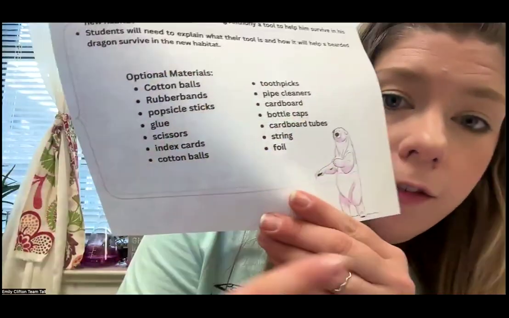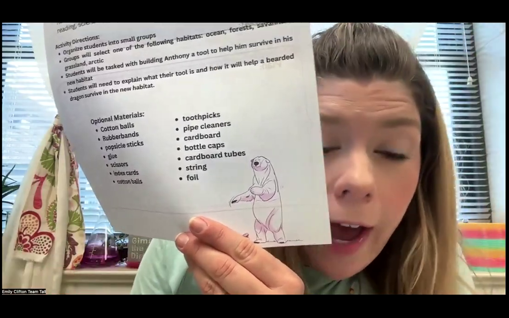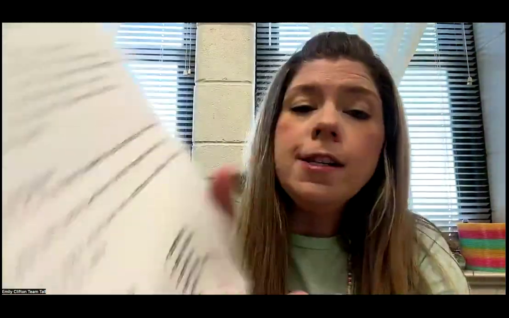So in our STEM build today, we're going to be using lots of different materials depending on which habitat you're building. So we're going to pretend that our bearded dragon has got to travel other places. And he is going to be traveling to different habitats: an ocean habitat, like we talked about 2 weeks ago, a forest habitat, kind of like last week with the rainforest, a savanna, which is very dry but grassy, a grassland, and the Arctic. So depending on which one of those you choose depends on what materials that you need. So I want you to be thinking about that as we listen to our story today.